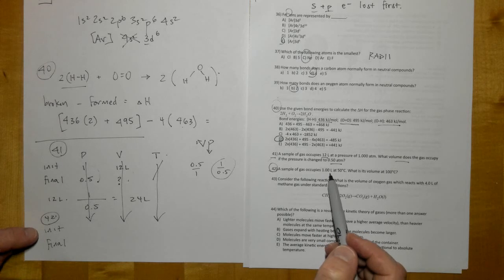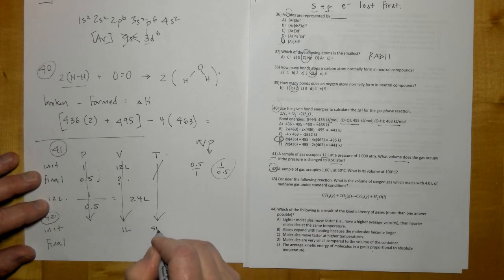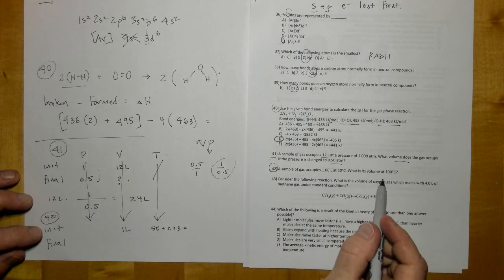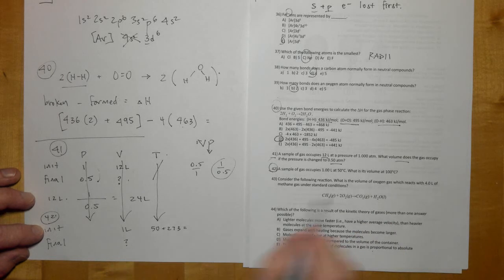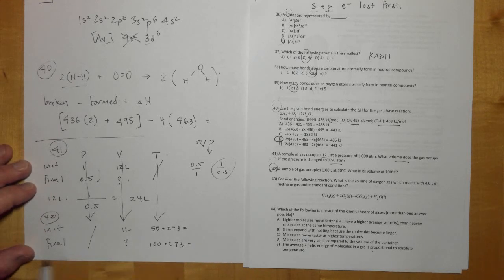Occupies 1 liter, 50 degrees Celsius, so 50 plus 273. And what is its volume at 100 degrees Celsius? So 100 plus 273. And then we're going to assume that pressure remains constant in this case.